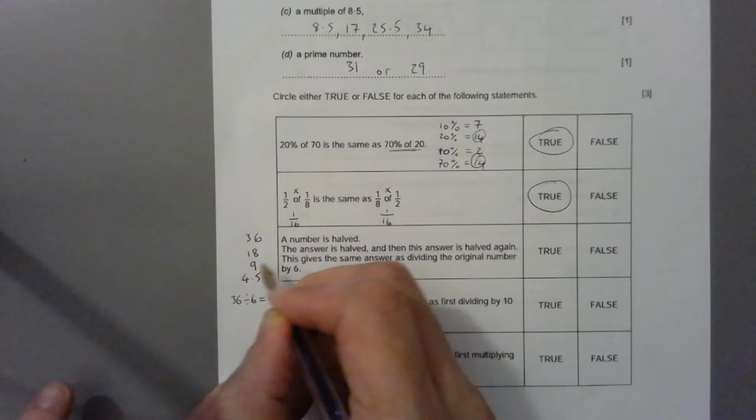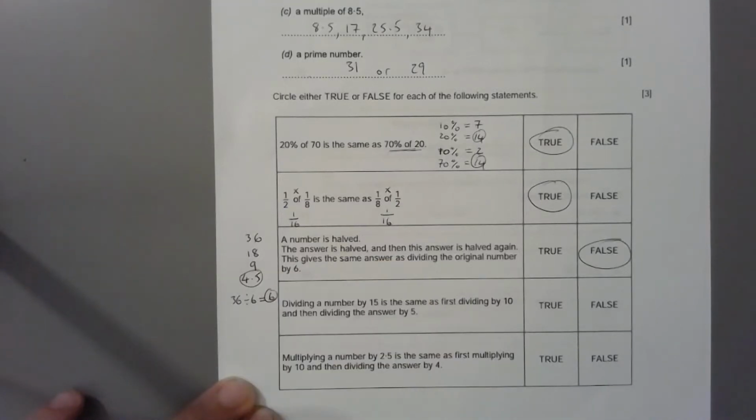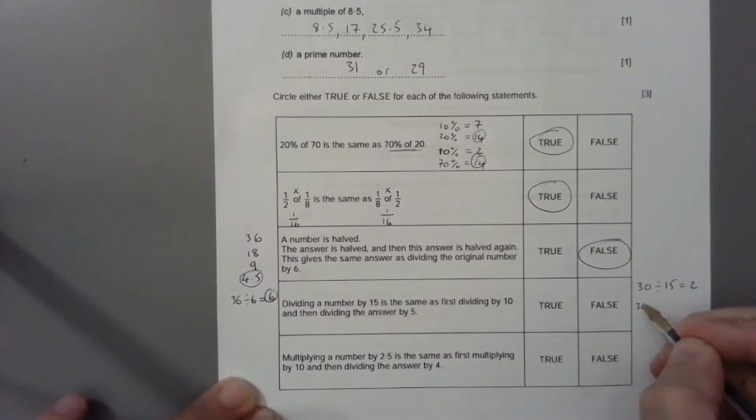Okay, next one, dividing a number by 15 is the same as dividing by 10 and then dividing the answer by 5. So again, pick a nice number that can be divided by 15, something like 30. So I'm going to write this on the side here. 30 divided by 15 gives me an answer of 2. What it's saying is that's the same as first dividing by 10 and then dividing the answer by 5. So 30 divided by 10 would give me an answer of 3. And then 3 divided by 5, you might not know what that is, it's 0.6, but you can see it's going to be 0 point something, which is not the same as 2. So that one again is false.